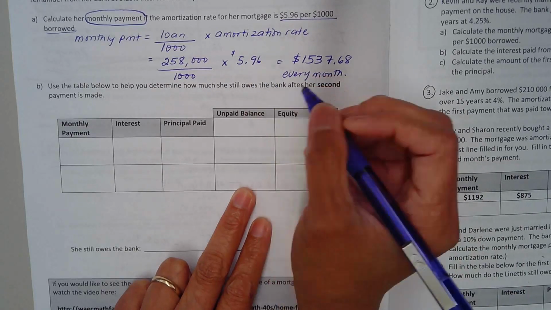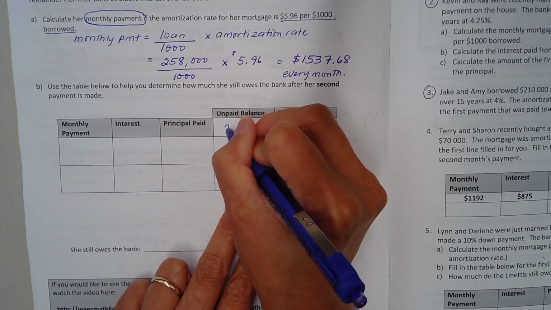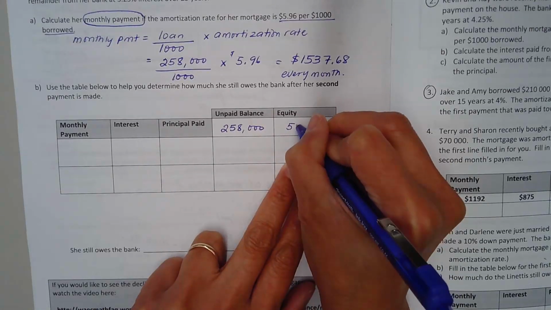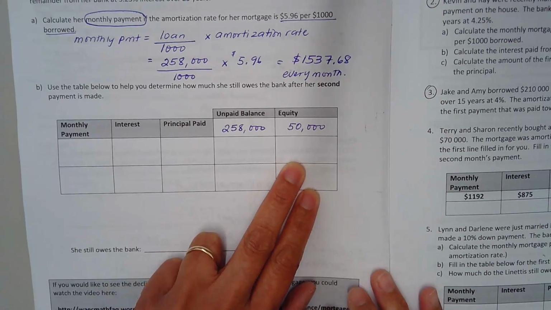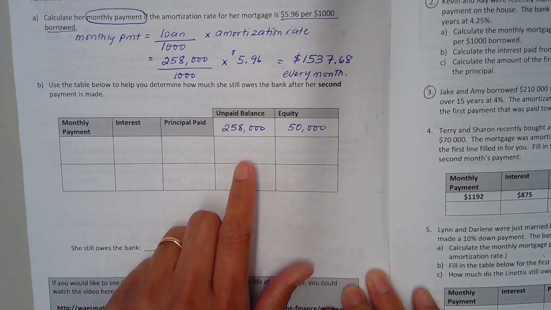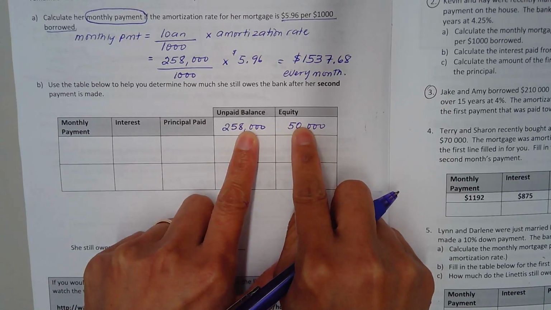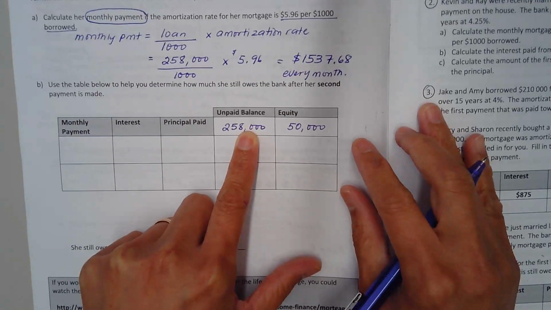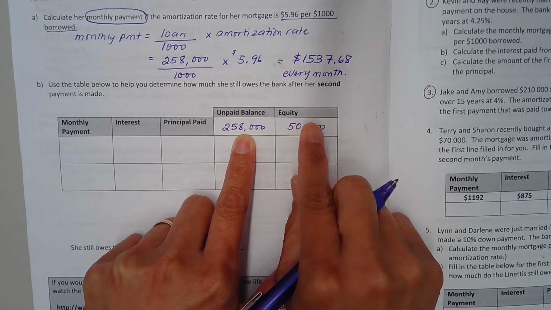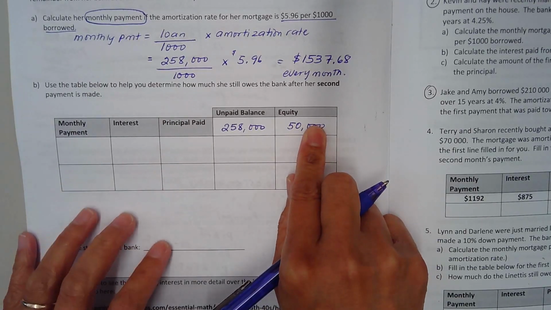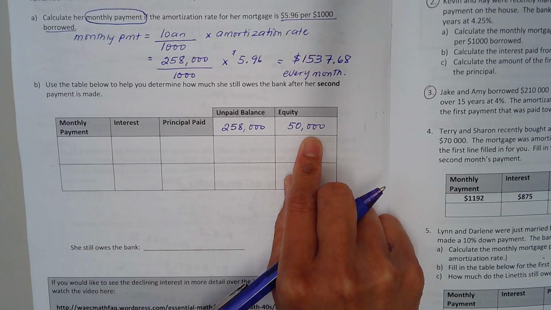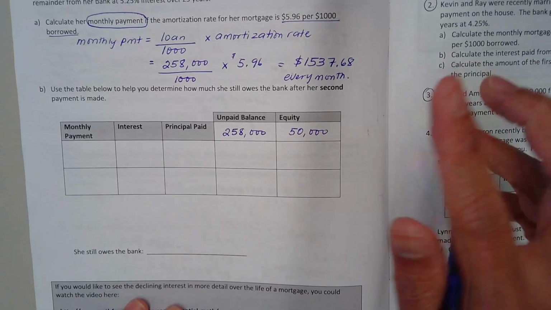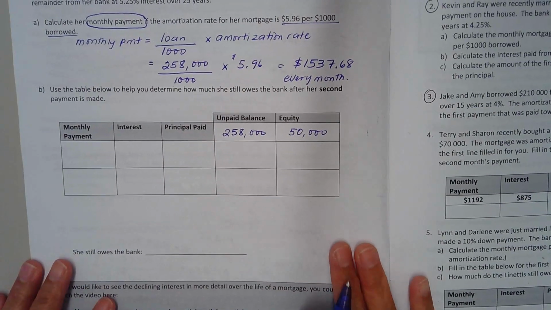Unpaid balance. So this is the 258,000, and then this is the 50,000. Okay, 258,000 and 50,000. When we add these two together, it should always add up to the amount of the home. So the unpaid balance and what you've already put in, the equity of the house, should equal the price of the home. These two. Okay.